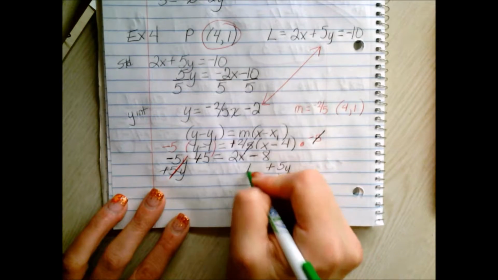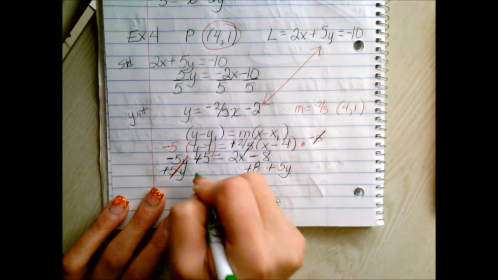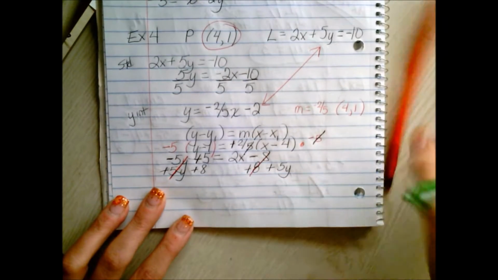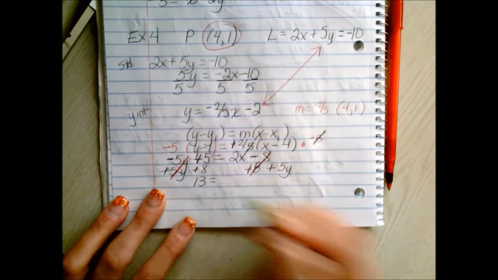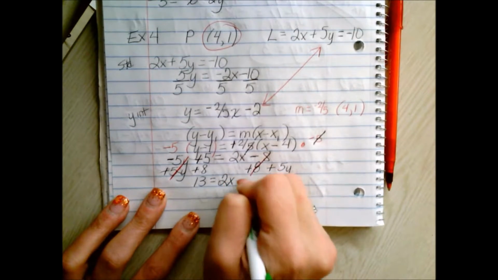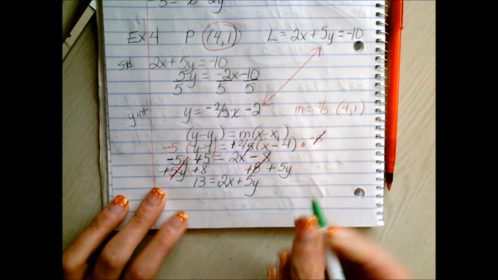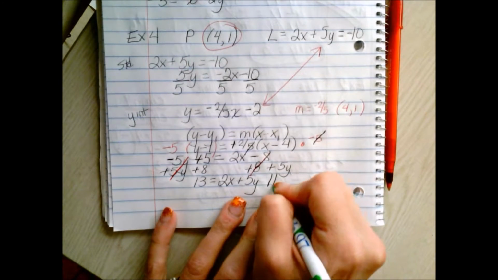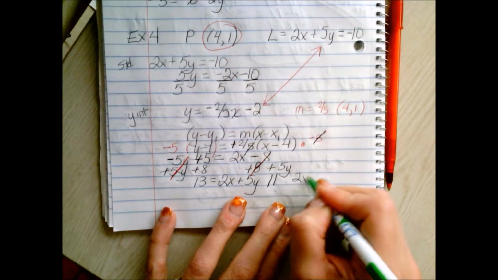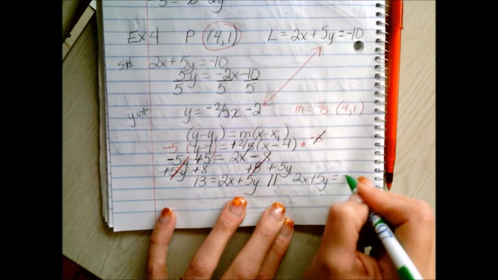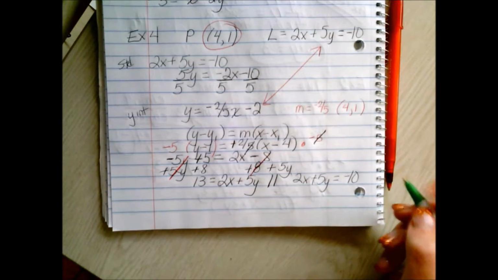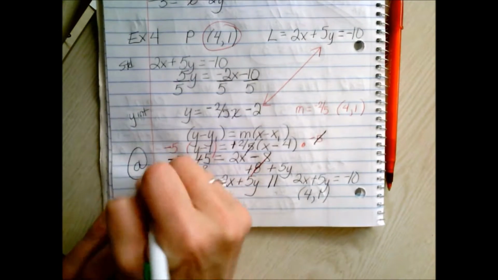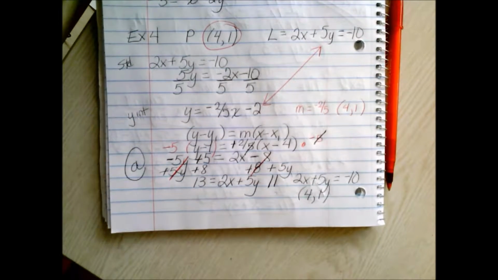I'm going to add 8. 13 equals 2x plus 5y. This is the equation that is parallel to 2x plus 5y equals negative 10 and passes through 4, 1. That is A.